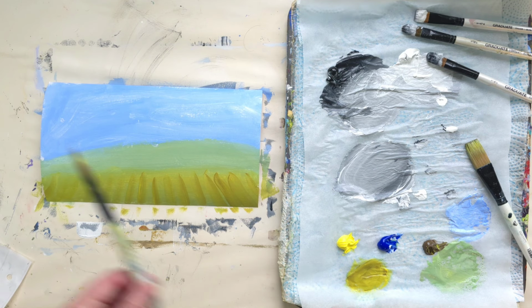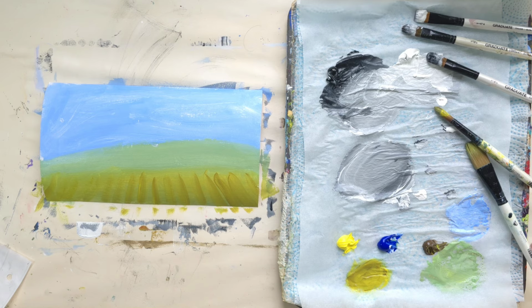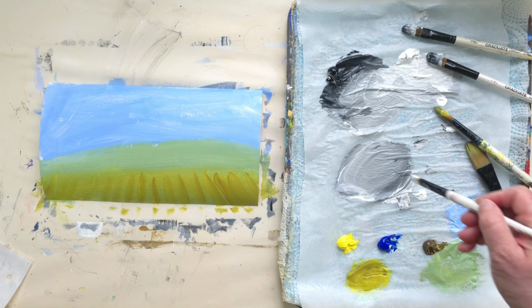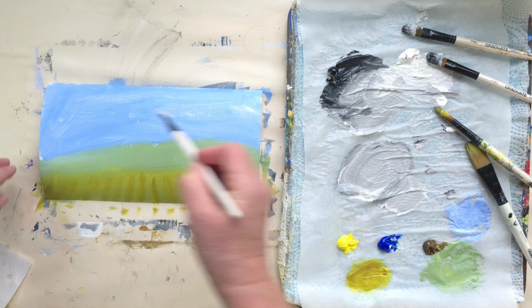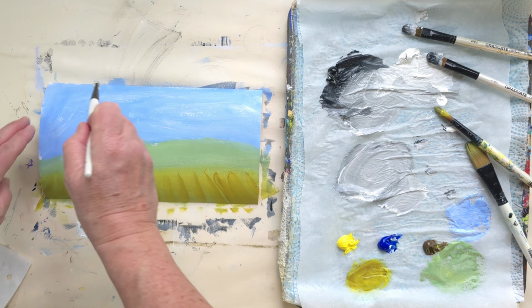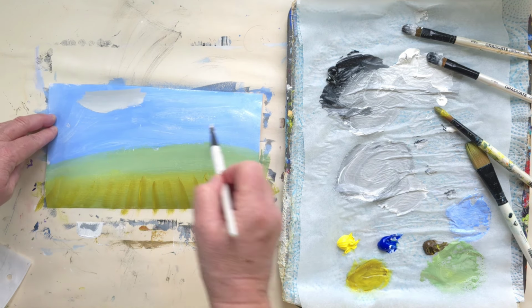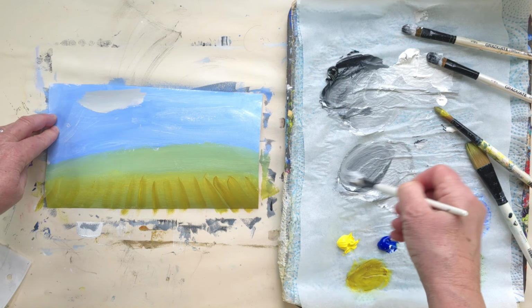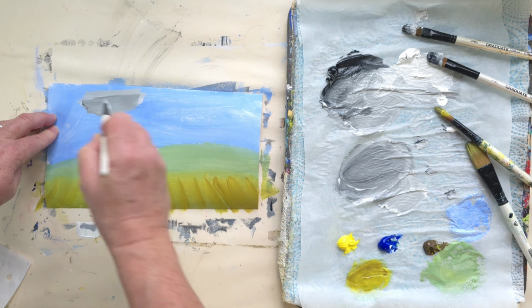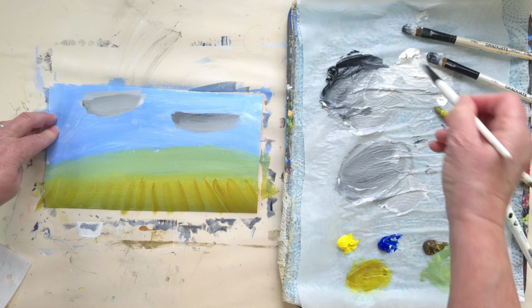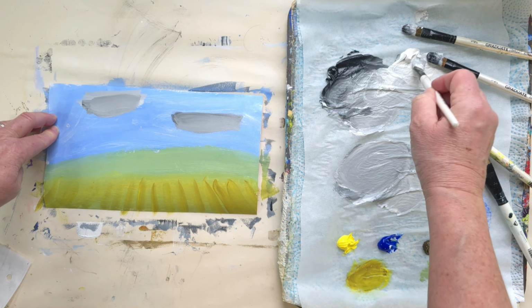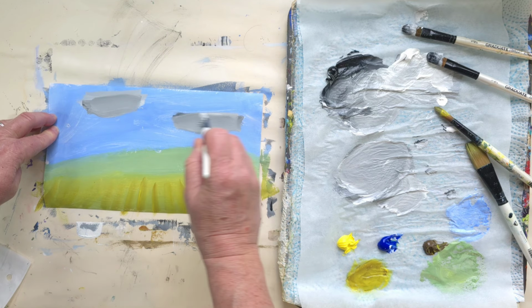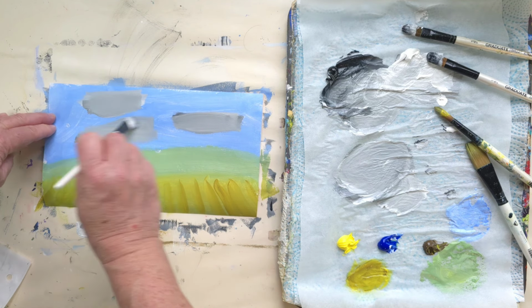Okay, and then in the sky I want to just, if I can find a brush that I can actually use, I want to get a few clouds in. So let's put the clouds in. Get some very rough clouds.